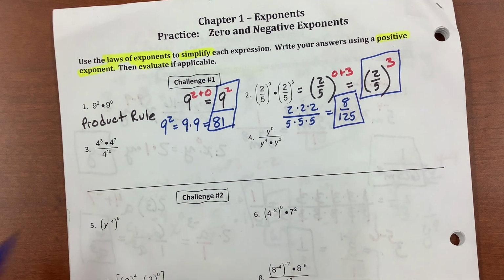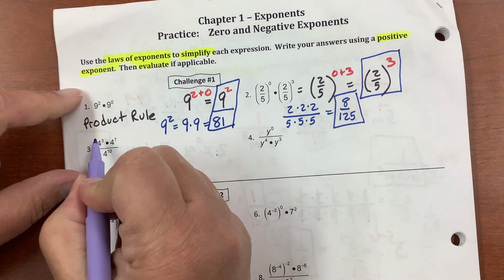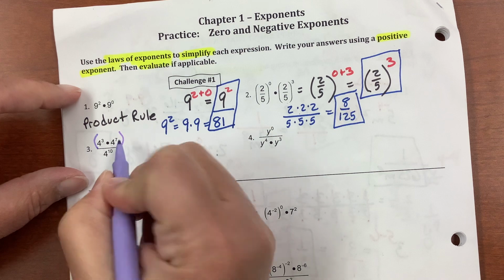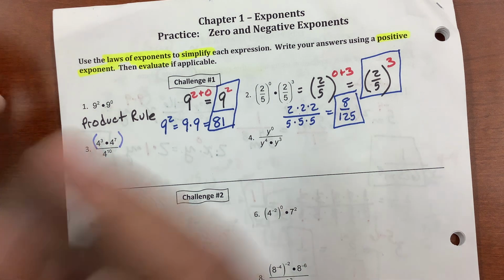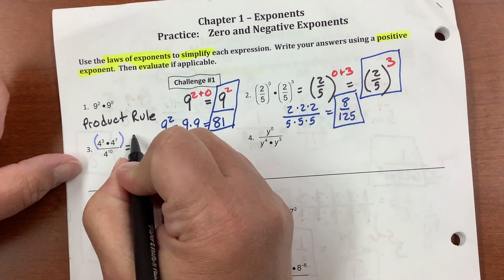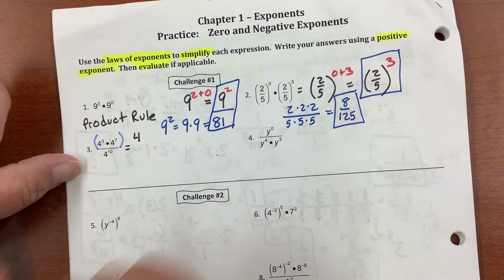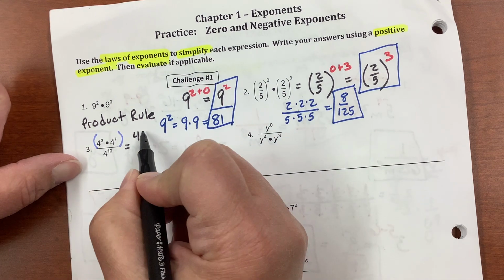The next one. This has 2 pieces and invisible parentheses on top of that. When you have a fraction, you do the top and the bottom of the fraction first. So I'm going to do this part up here first. And that is the product rule. So I'm going to keep the base, 4, and I'm going to add the exponents, 3 plus 7, 10.